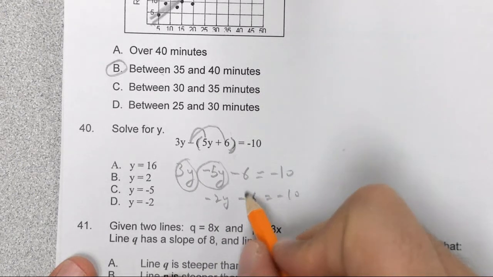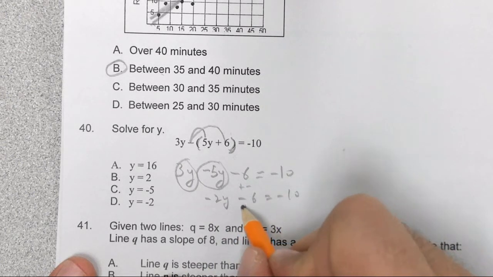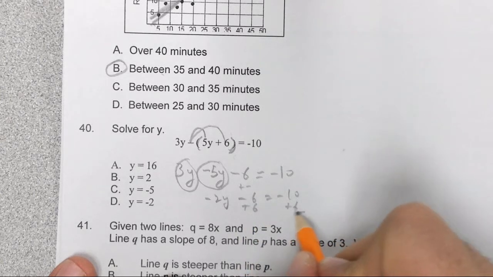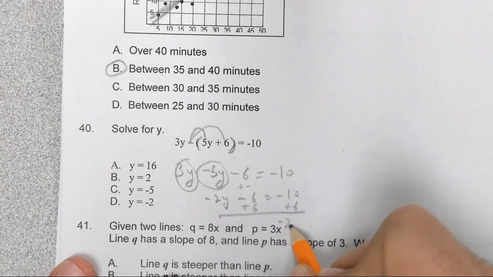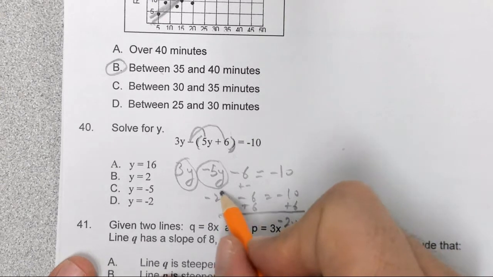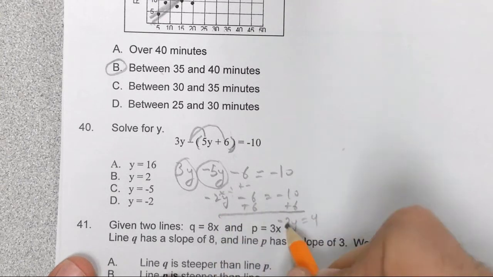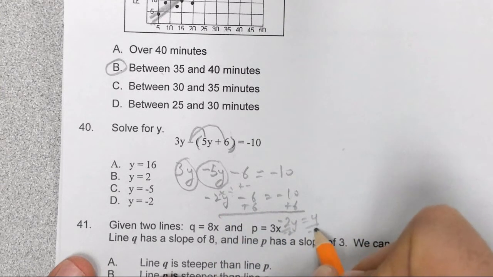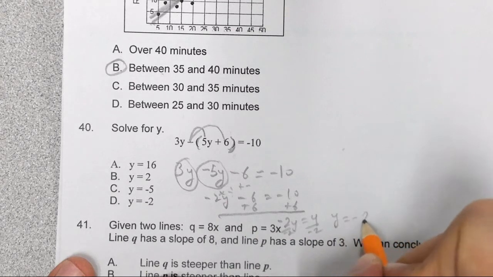Now we're going to get rid of the number first by adding or subtracting. It's already subtracting, so I'm going to add 6 to both sides. That gives me negative 2y equals 4. And it says multiplying and dividing. It's already multiplying, so I'll divide by negative 2. And the answer is y equals negative 2.